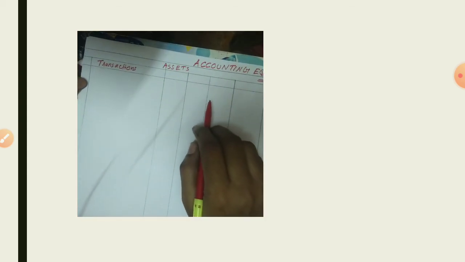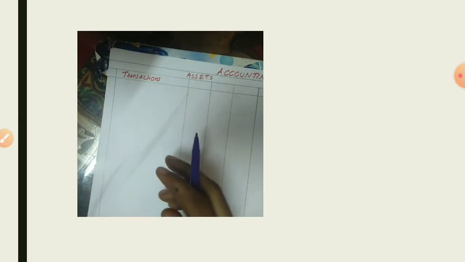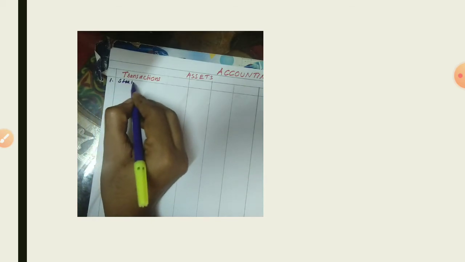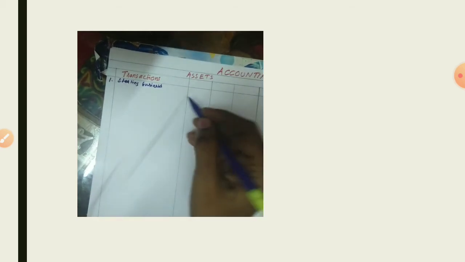So now the first transaction. For transactions also I provided space here. The first transaction is he brought cash, then goods, then building. So what do we call it? Starting business. He started business. I will write fast, otherwise the video length will be more.